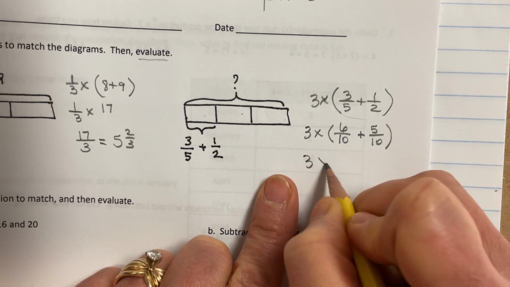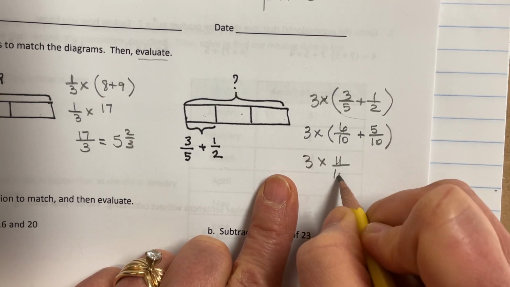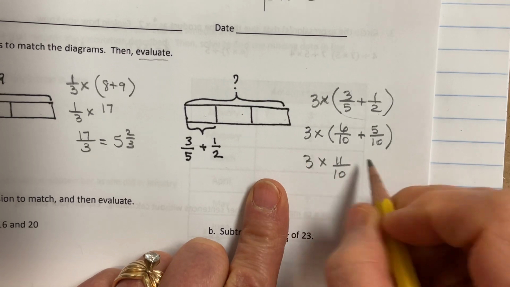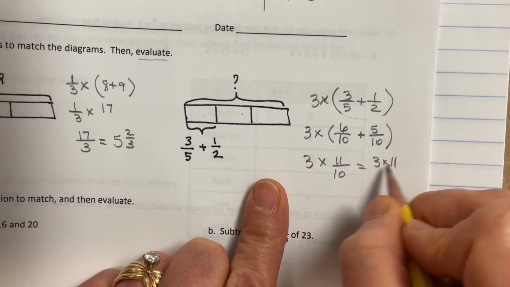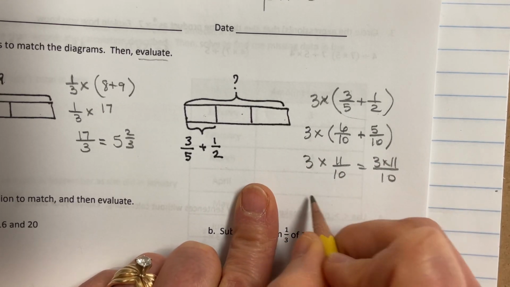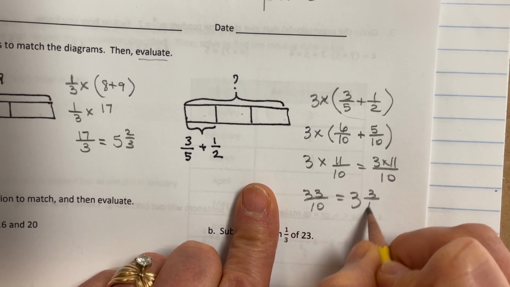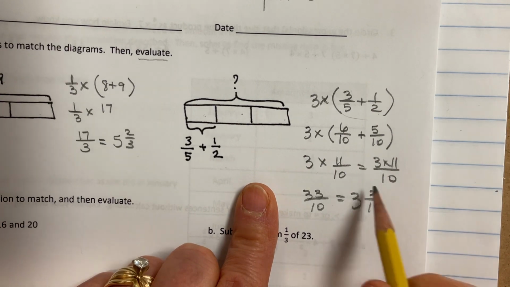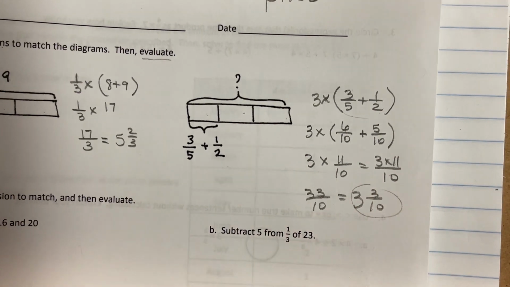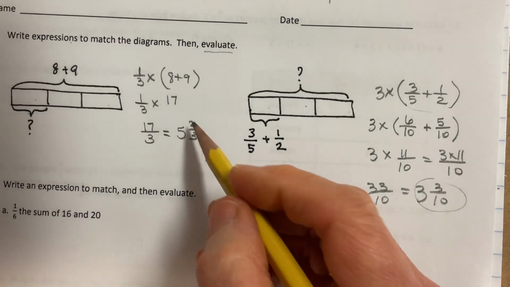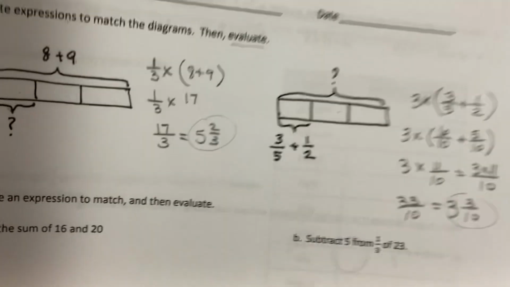So I need to do 3 times 11/10, which is 33/10, which is 3 whole and 3/10. That would be my total on the tape. Okay, it's a lot of math in this lesson. Math that you should know, but it's going to be a good review.